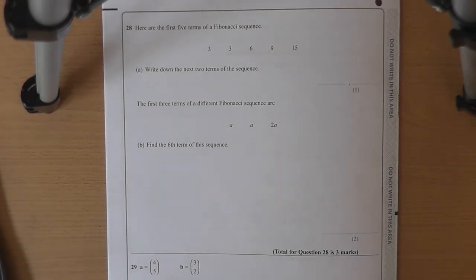Question 28. Here are the first 5 terms of a Fibonacci sequence: 3, 3, 6, 9, 15. Part A. Write down the next 2 terms of the sequence. And I imagine you are quite reasonably saying, well, what's a Fibonacci sequence? If you know, great, nice easy question. If you don't, it's not that difficult to do. You could probably try and work it out.